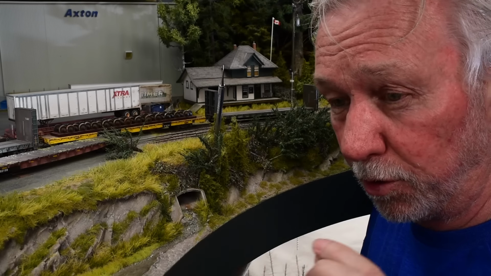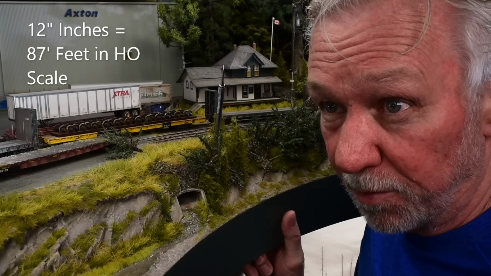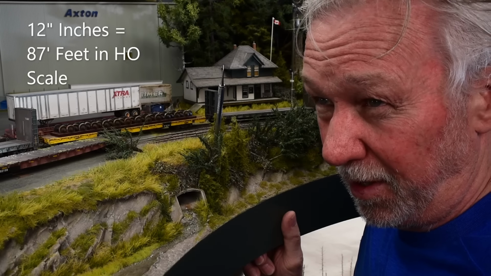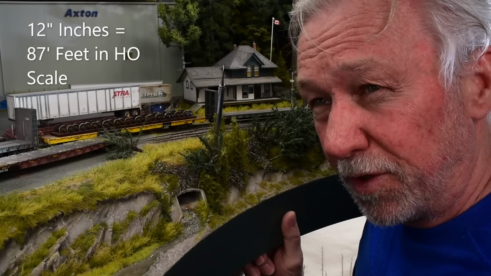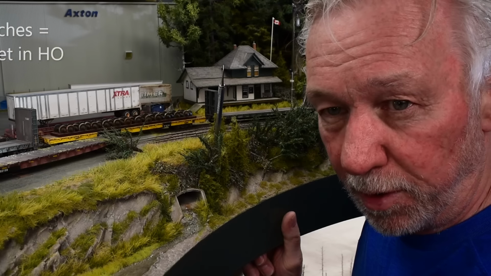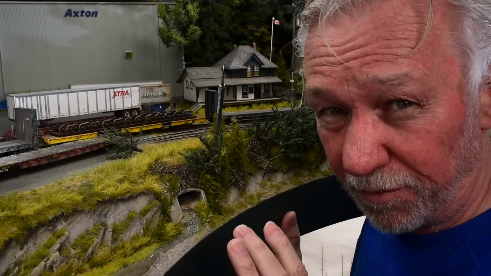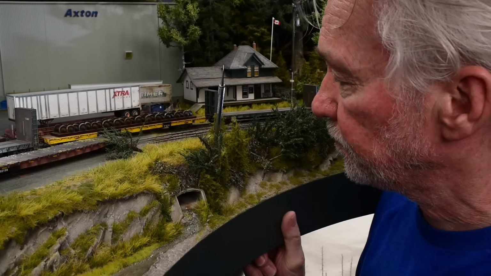If you pull out your scale ruler, a 12-inch tree is only about 85 or 90 feet, somewhere in there. So even though people have mentioned they look large and out of scale, no, they're not. They're actually shorter than the prototypes of the trackside trees in my area.